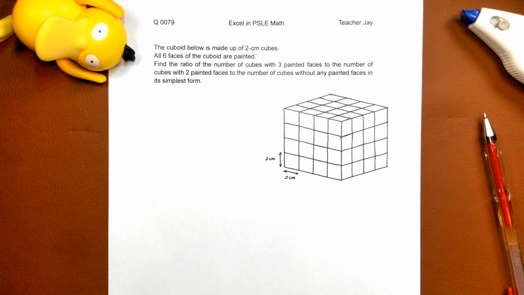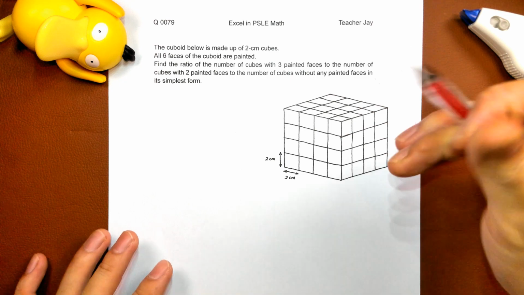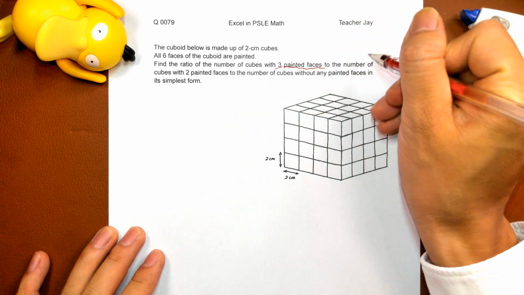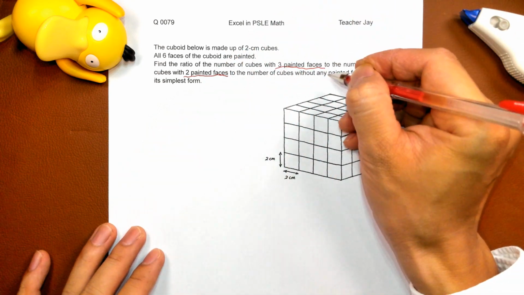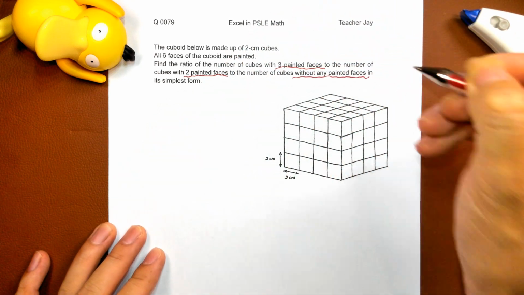The cuboid below, I think it's a cube, is made up of 2 centimeter cubes, and all 6 faces of the cuboid are painted. Find the ratio of the number of cubes with 3 painted faces to the number of cubes with 2 painted faces to the number of cubes without any painted faces in the simplest form.